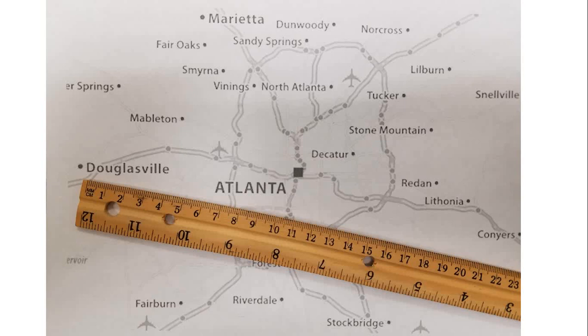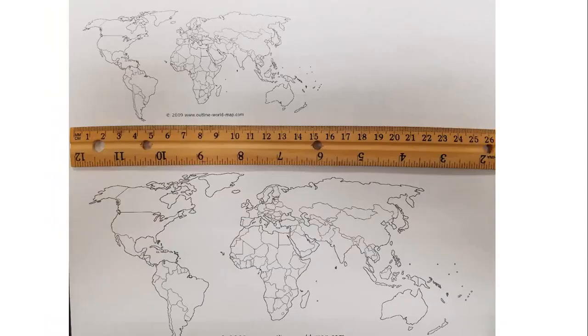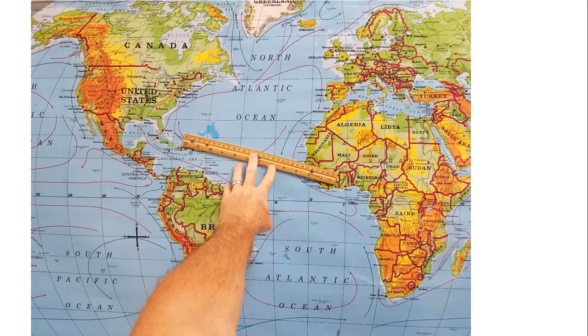So we've got all these maps that really have the same place on them. All those maps had Atlanta on there. But the number that we read from the ruler is different every time. What about these two maps? They're of exactly the same thing. But a centimeter on that map at the top is different than a centimeter for that map on the bottom, even though they show the same real life place.